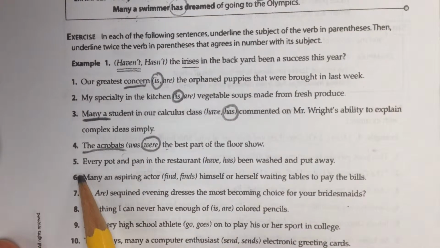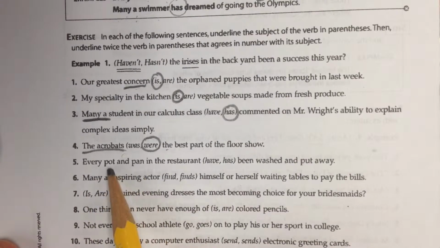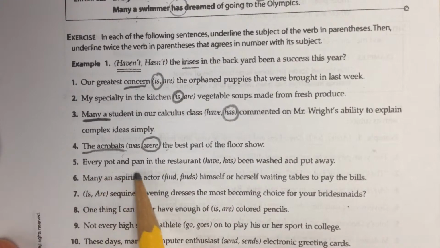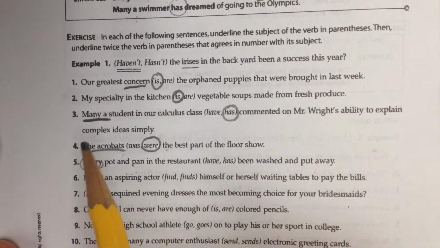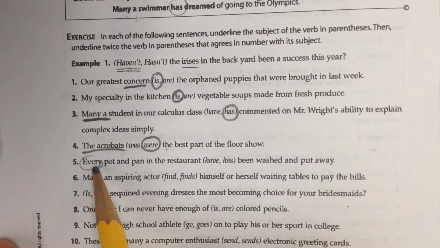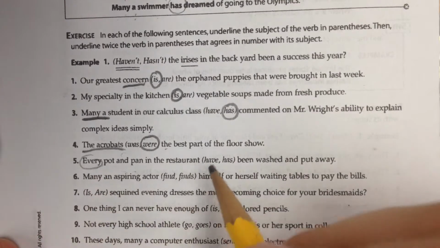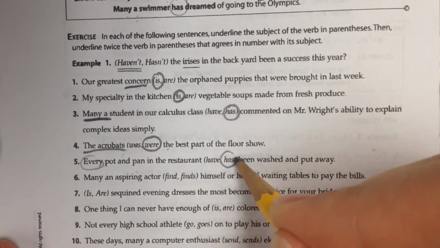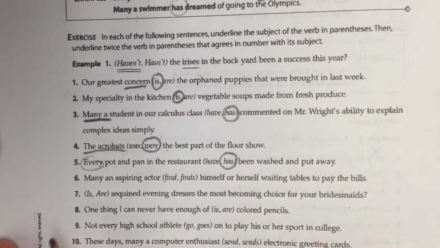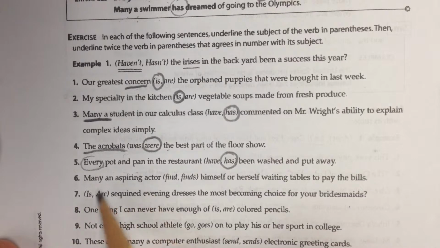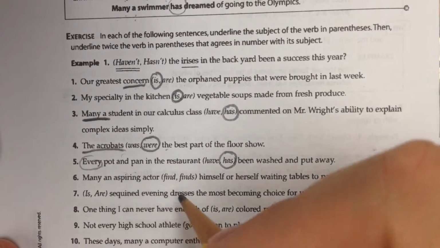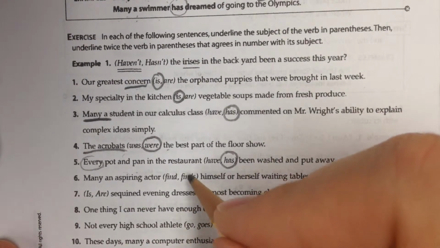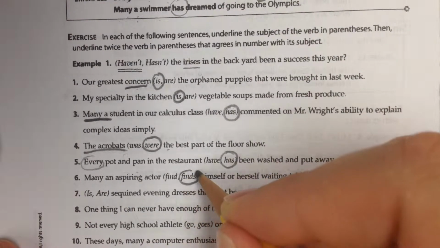Number five, every pot and pan. So even though we have pot and pan, two subjects joined by and, we put the word every in front of it. And according to the rule at the top here, if you have the word every or many a in front of a subject, you're going to use a singular verb. So it's every pot and pan in the restaurant has been washed because it has every. Many an aspiring actor. So here we have many a or many an. That means we're going to use singular. So many an aspiring actor finds.